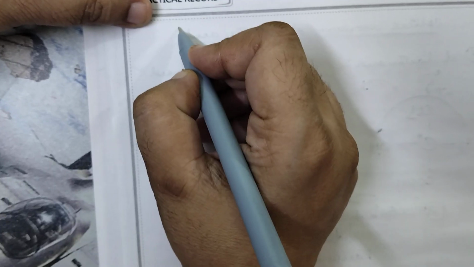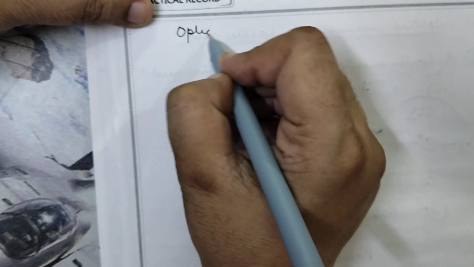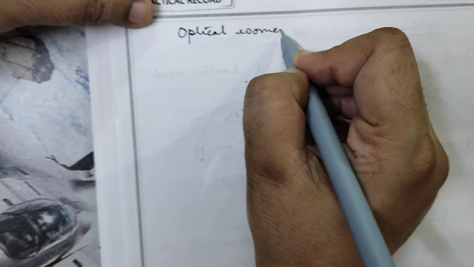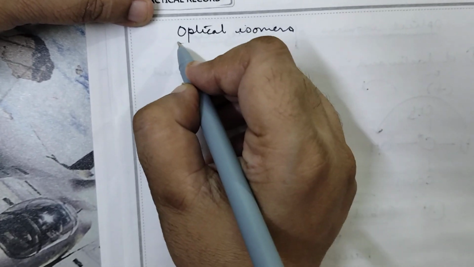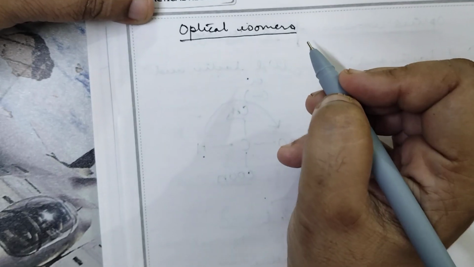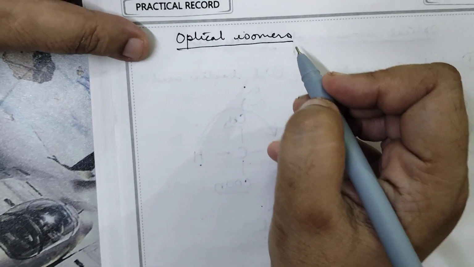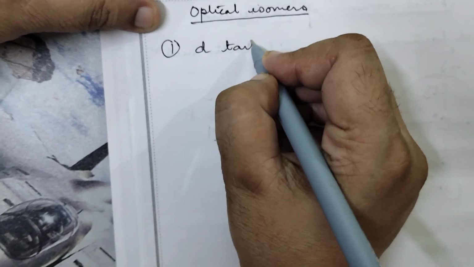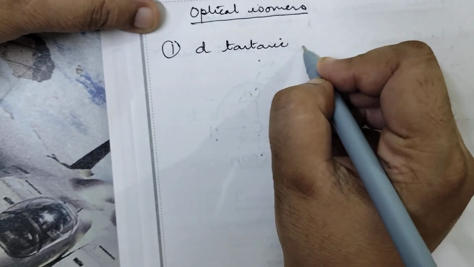So tartaric acid exists in two forms which are optically active and two forms which are optically inactive. So the first form is D-tartaric acid, that is dextrorotatory tartaric acid.